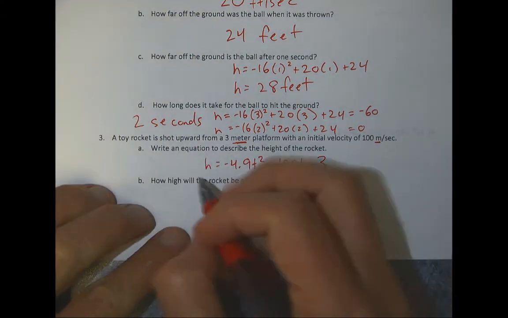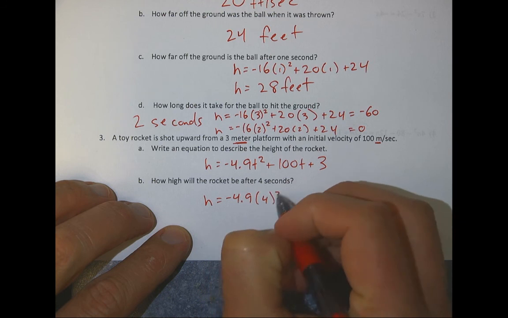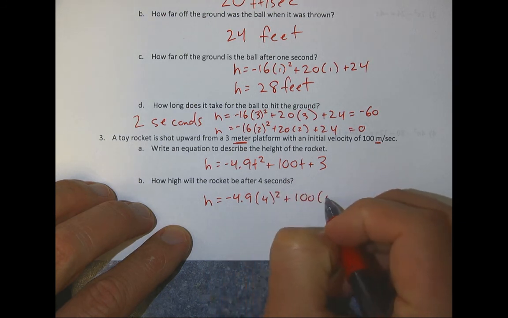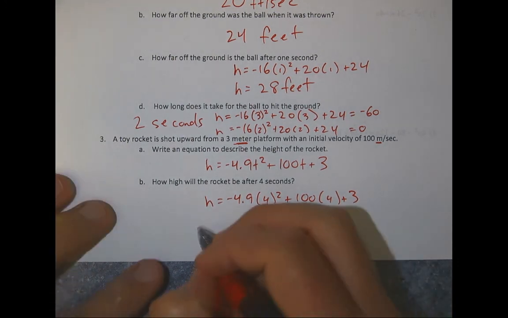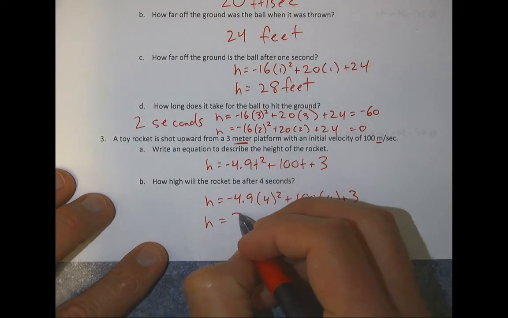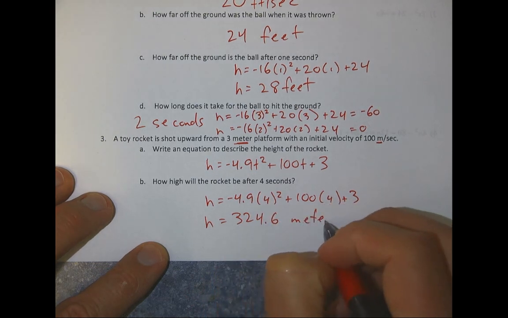How high will the rocket be after 4 seconds? We're just plugging in, and the calculator does the rest for you. And the final height there comes in as 324.6 meters.